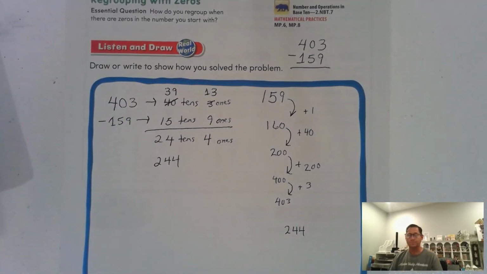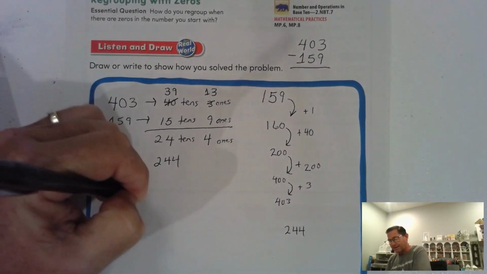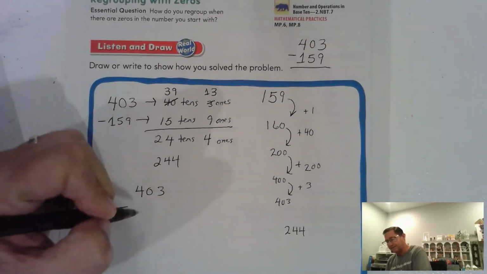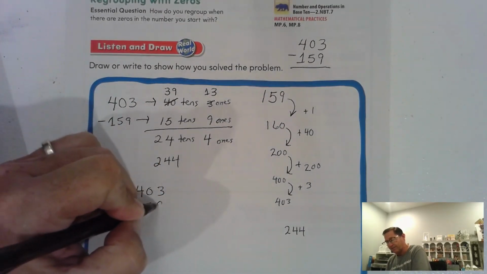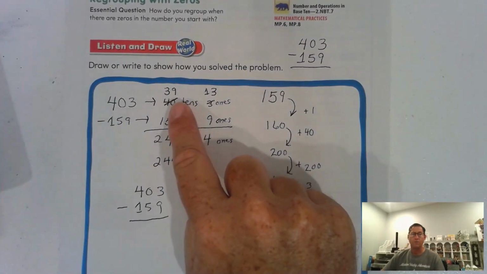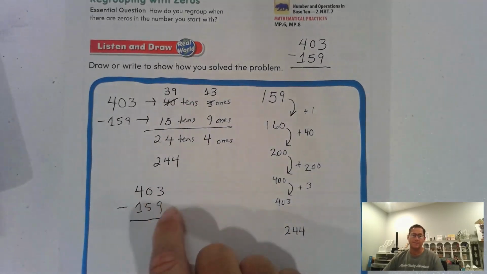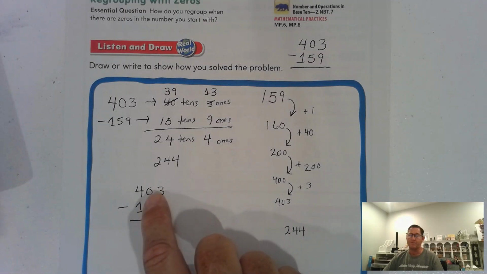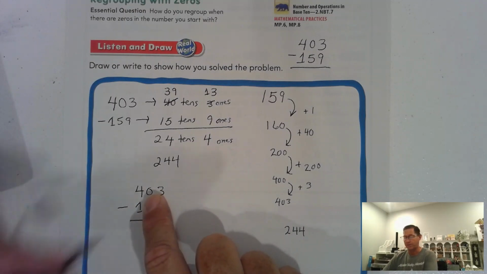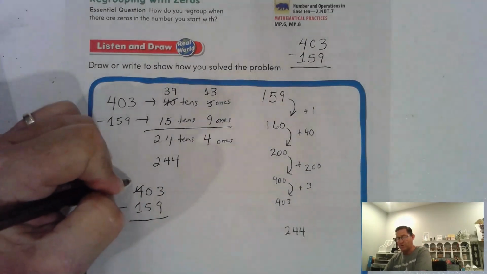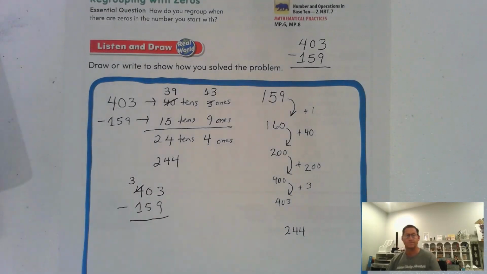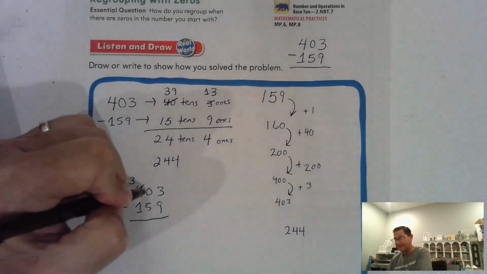So 24 tens and 4 ones is 244. So what does that look like in a standard subtraction method? What we did was we made it 39 tens, right? Well, we still need to take 9 from 3, and there weren't any tens to regroup. So we can take one of the hundreds and trade it for 10 tens.